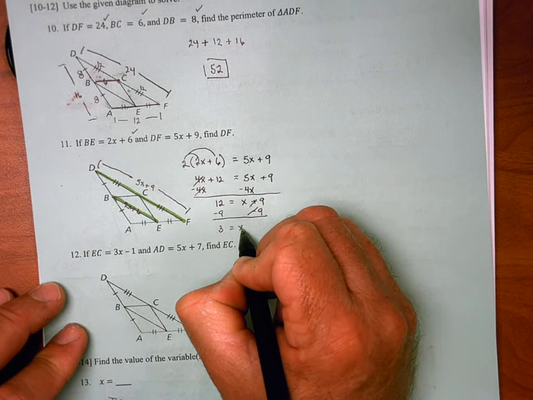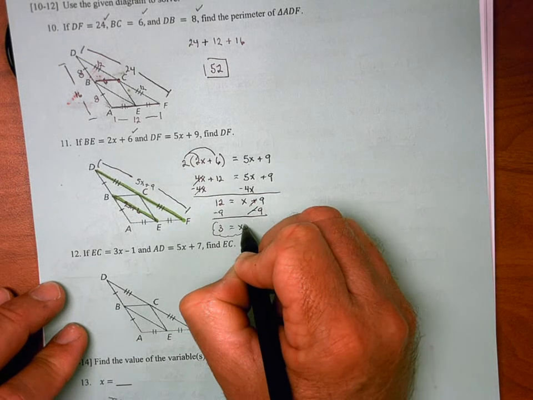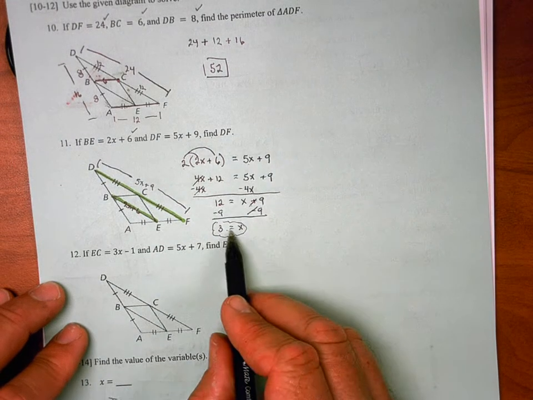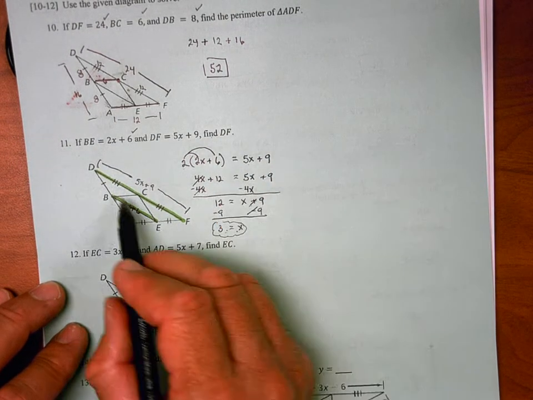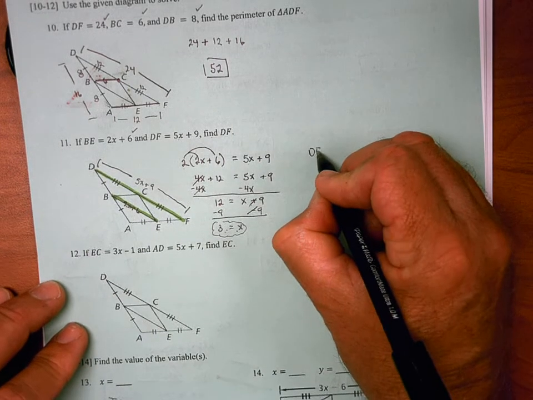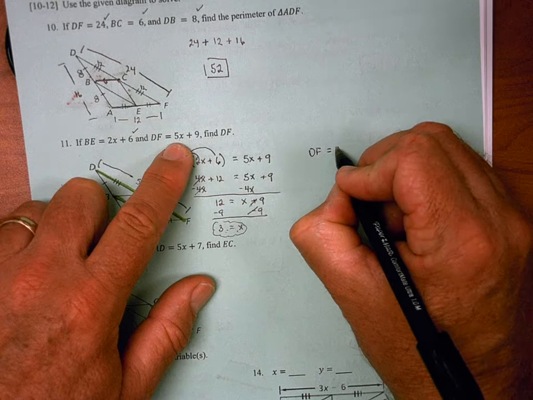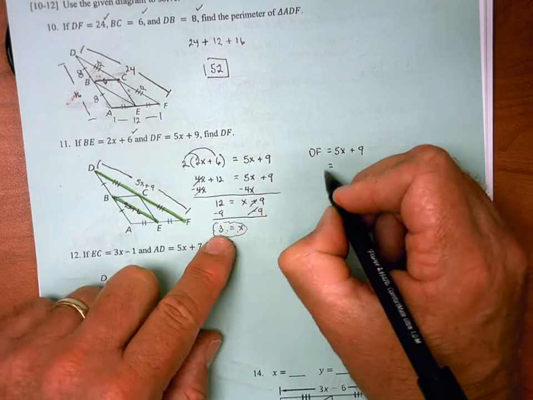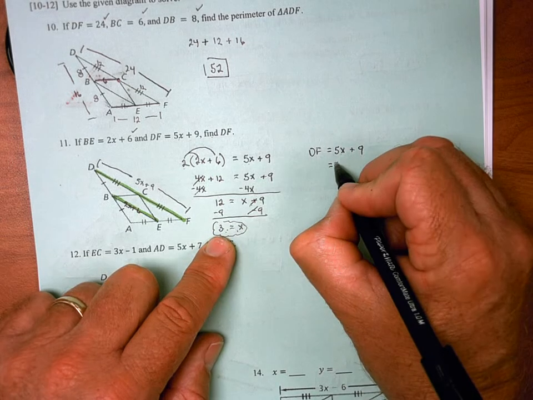Now, is that the answer the problem was looking for? Notice the problem said find D to F. So x equals 3 is not the answer. I need to find D to F. Well, D to F is represented by the expression 5 times x plus 9. So I'm going to substitute 3 in for the value of x. So I get 5 times 3 plus 9.